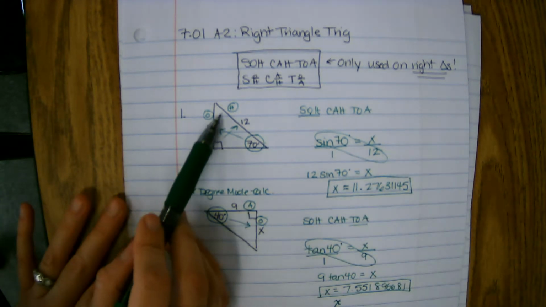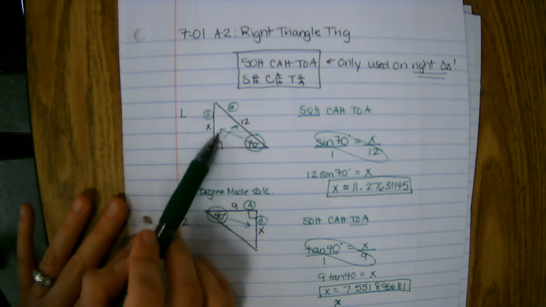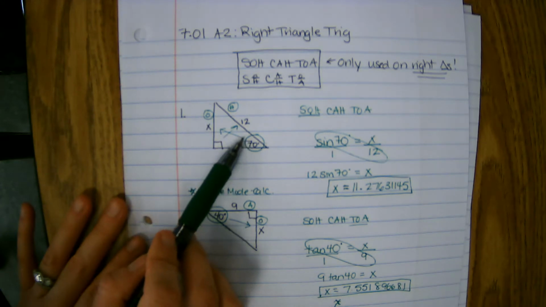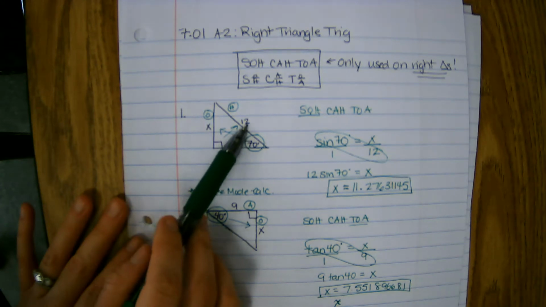So really we could find all 3 angles pretty easily here because we know they all add up to 180. So you need to know the angle and you need to know at least one side. So one of the acute angles and one side.